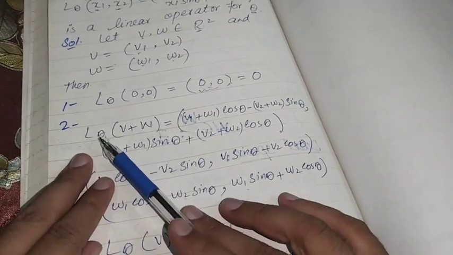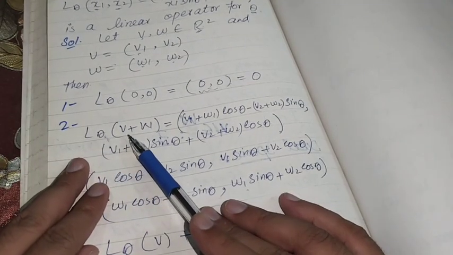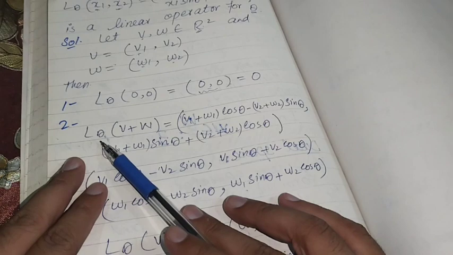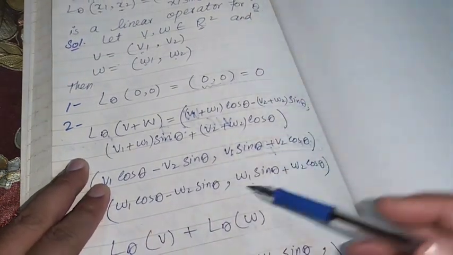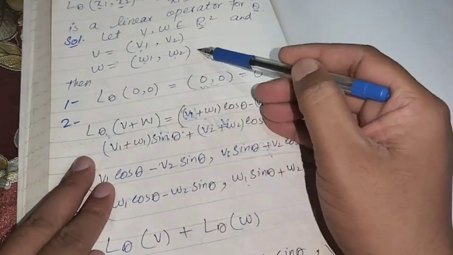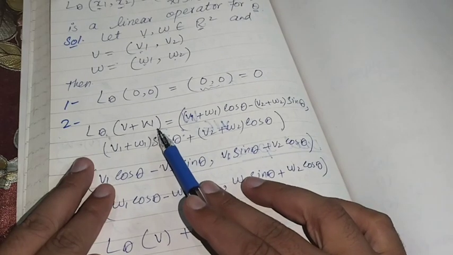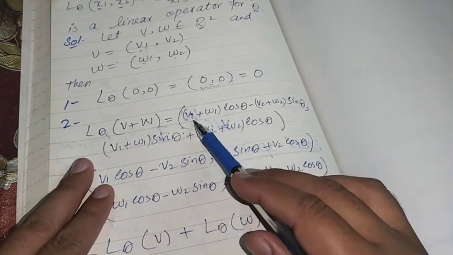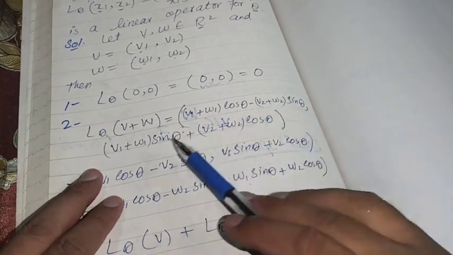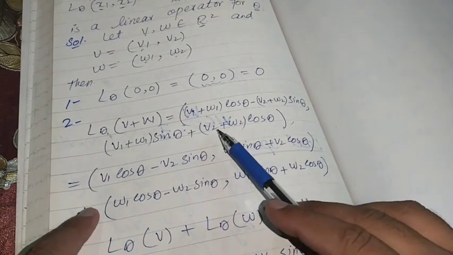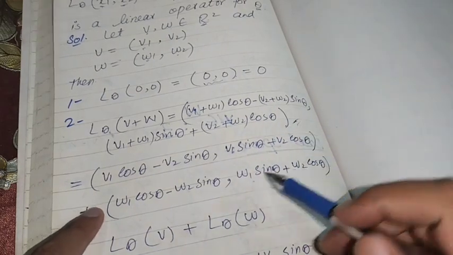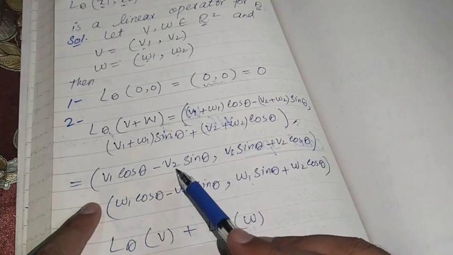Okay, so first we add these two vectors v and w, and we apply the operator which we defined in the statement. When we apply the operator L to the sum of these two vectors, it will become in this form, which is v1 plus w1 into cos theta minus v2 plus w2 into sin theta, and similarly in this form. Okay, when we simplify this expression, we will obtain v1 cos theta minus v2 sin theta.